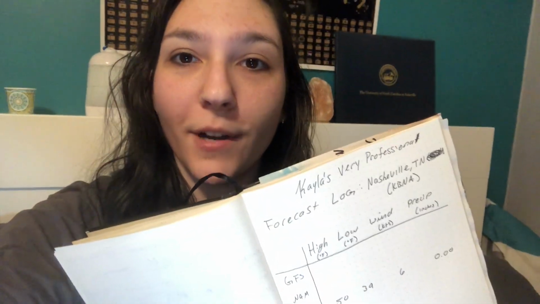Here I have got my template for writing down all of my forecast stuff. I'm going to put that notebook to the side and go on my computer, look at a bunch of the models and see what we got for Bananaville, which is what we call Nashville in the meteorology community, to see what everybody else thinks is going to happen before I make my personal forecast. It's always good to see what the models are saying, what NWS is saying.